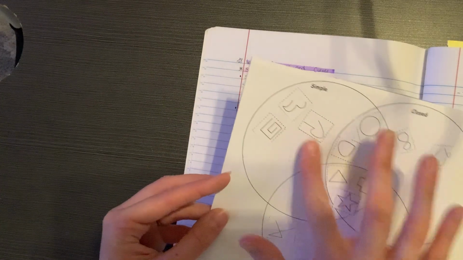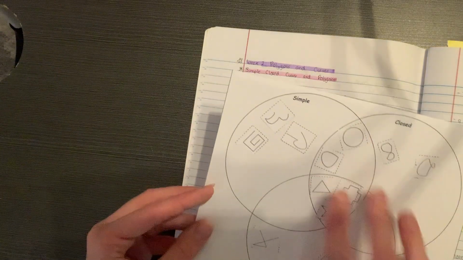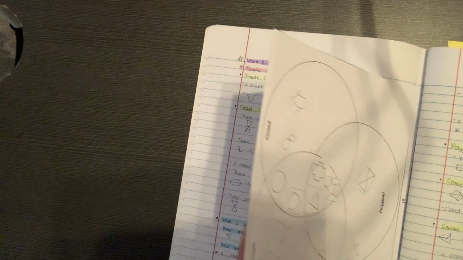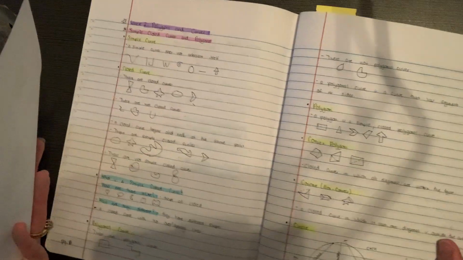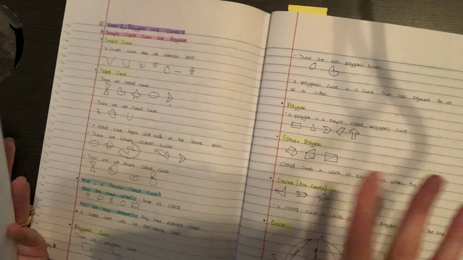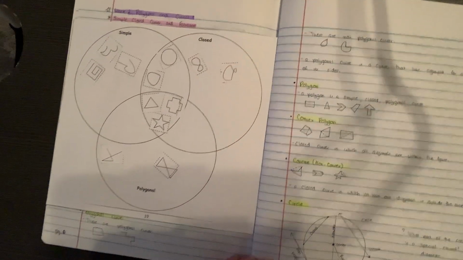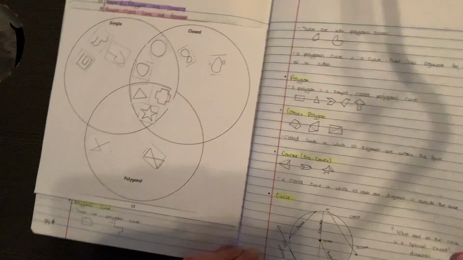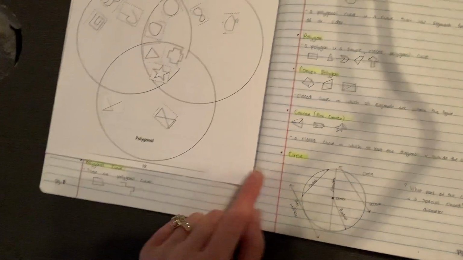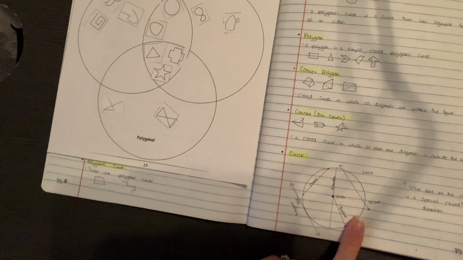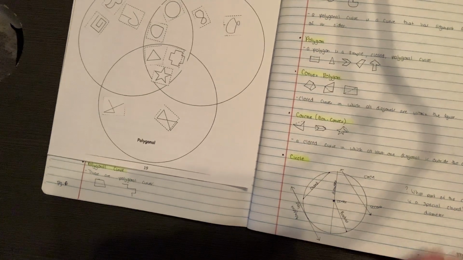These are the ones I've glued in so that I could tell which one was simple, closed, polygonal, and which were all 3 of those or 2 of those. That kind of gives me a rundown of all these pages in my learning log, because it all talks about polygons, convex polygons, concave. And then I have my circle right here that I actually drew with my protractor, and I labeled it. So it is a perfect circle. I wanted it to be nice and neat, so I could label all the parts correctly.